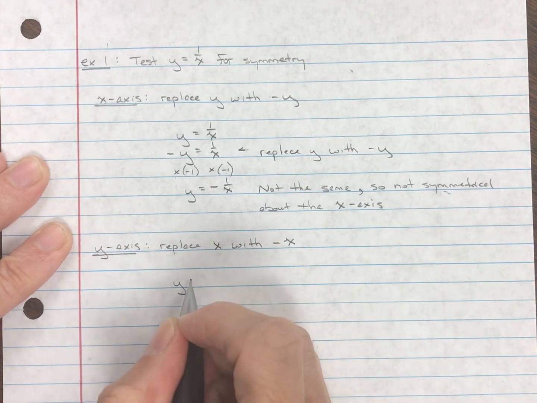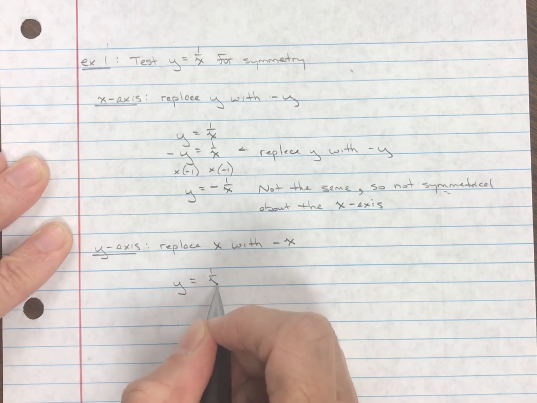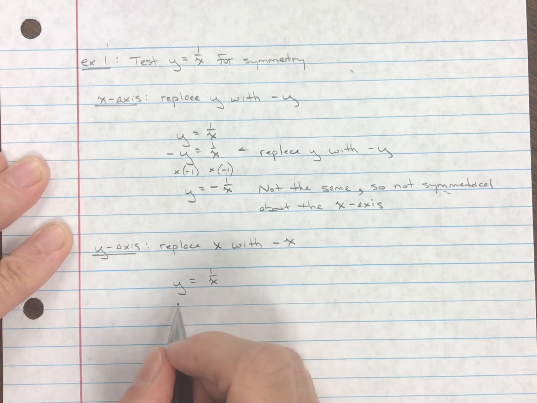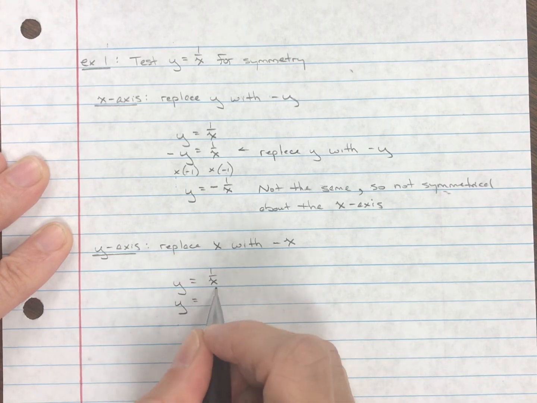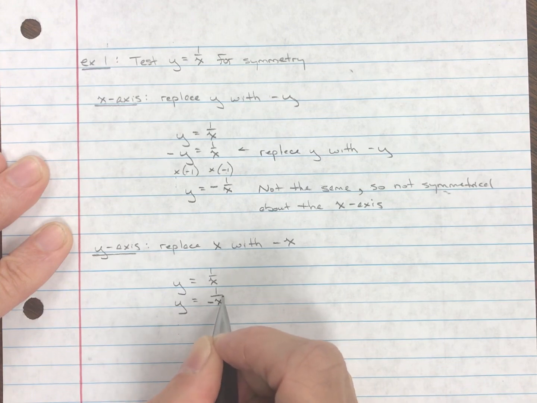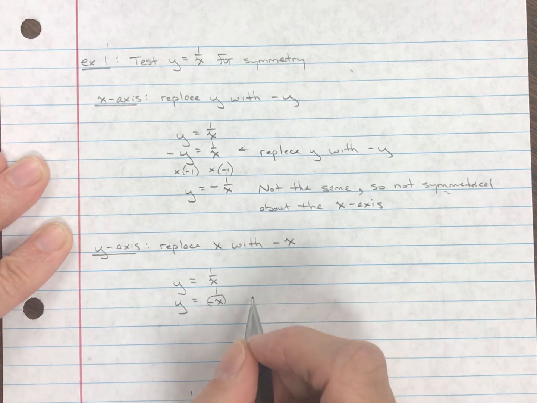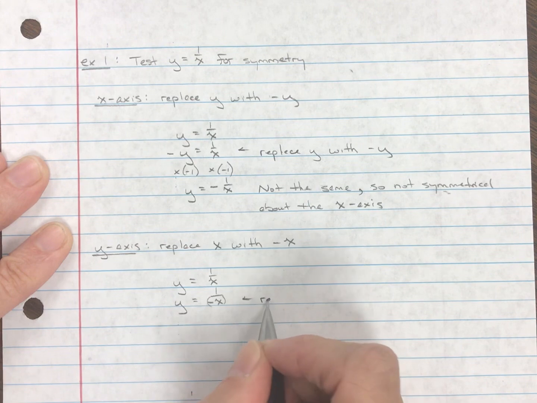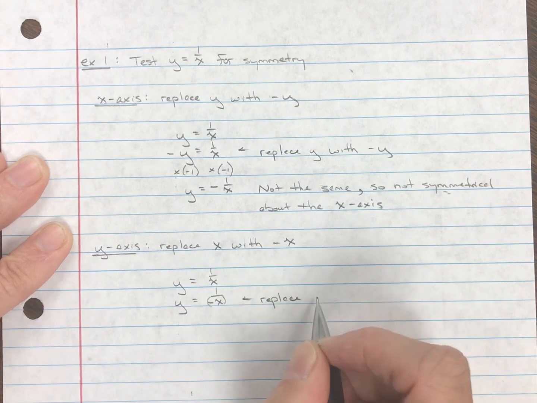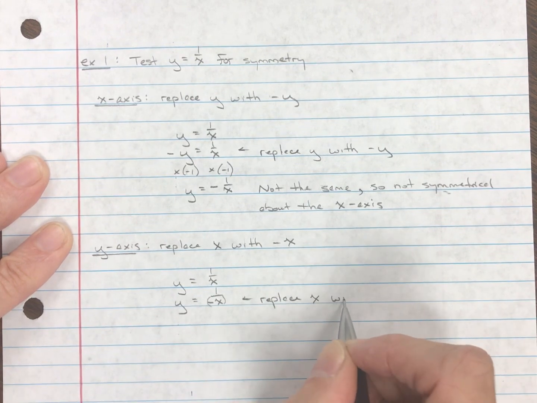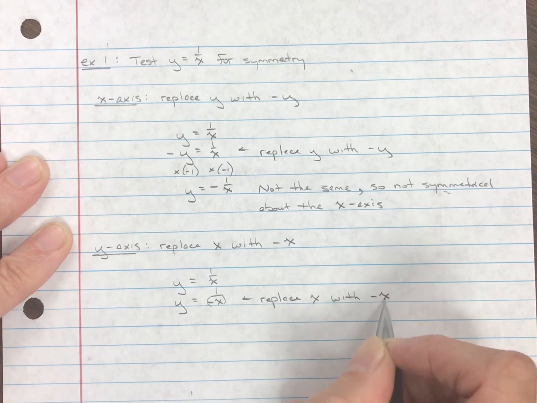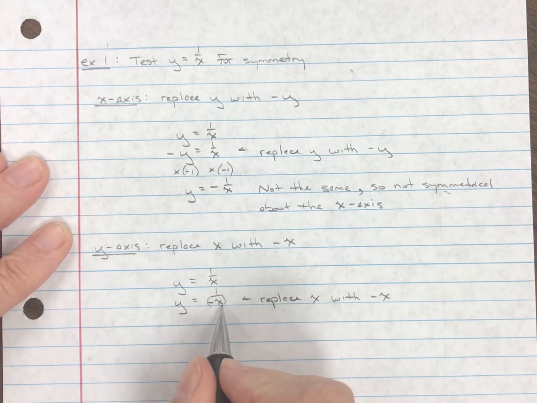Okay, so here's my original equation, y equals 1 over x. Let's replace x with the opposite of x. And if you want, I'll use parentheses. It doesn't matter really. Okay, replace x with the opposite of x. And is this the same thing?